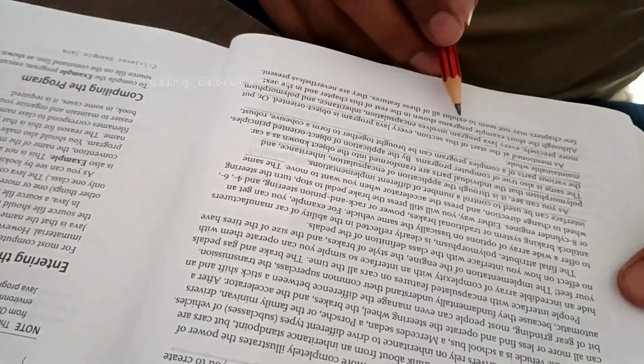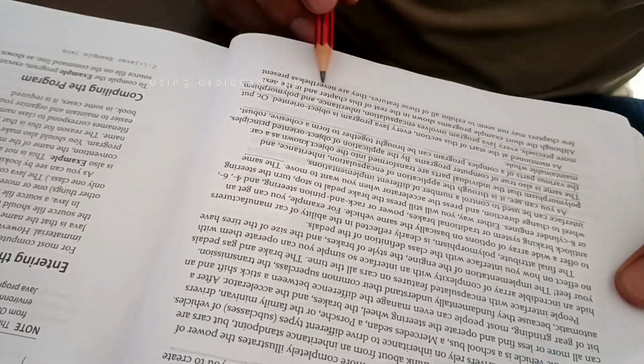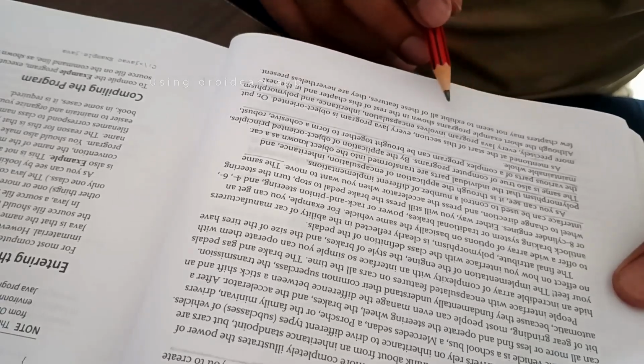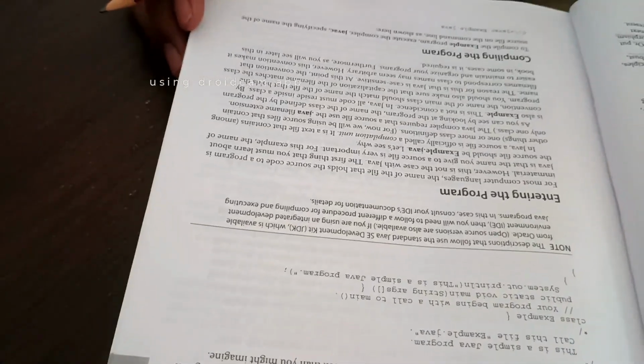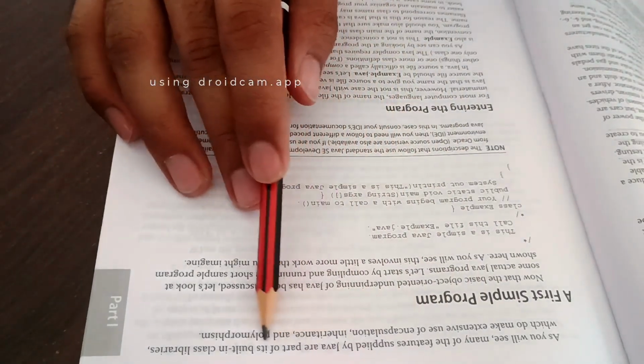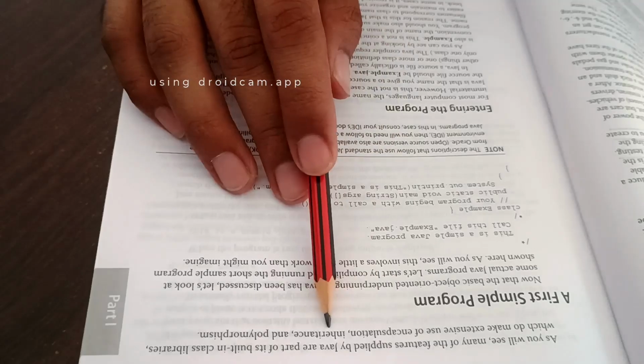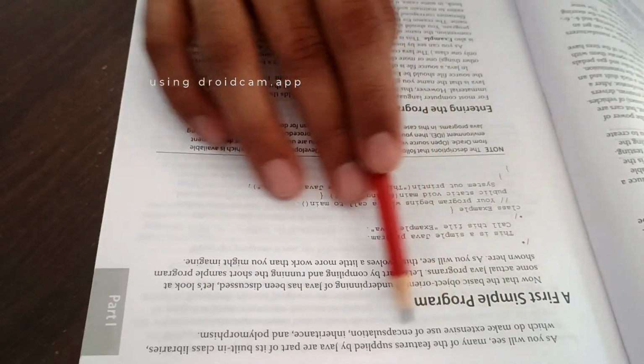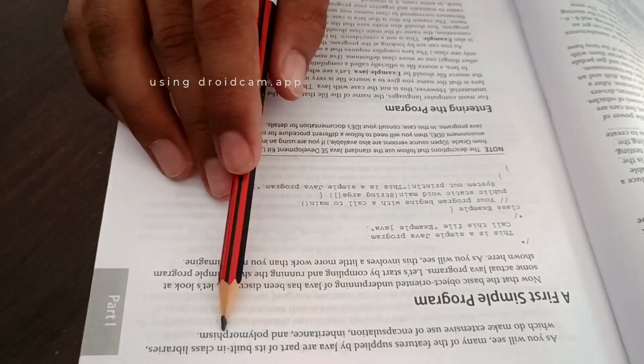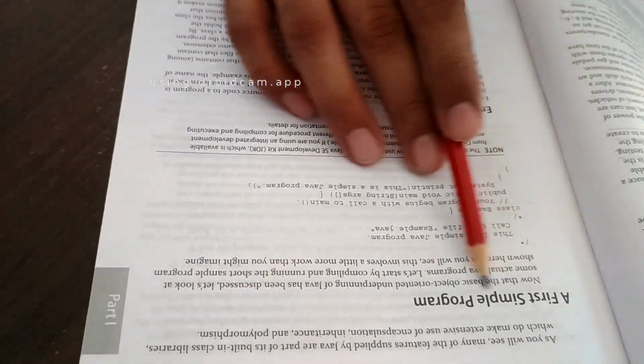Although the short example programs shown in the rest of this chapter and in the next few chapters may not seem to exhibit all of these features, they are nevertheless present. As you will see, many of the features supplied by Java are part of its built-in class libraries, which do make extensive use of encapsulation, inheritance, and polymorphism.